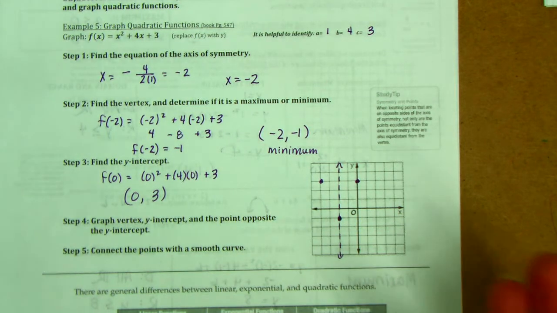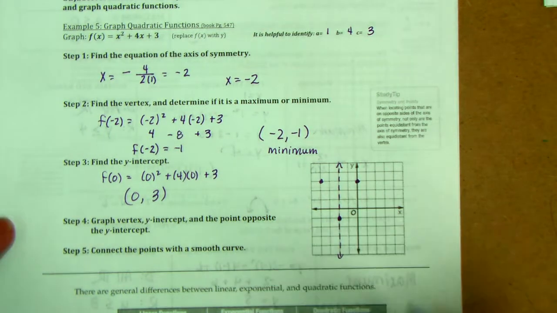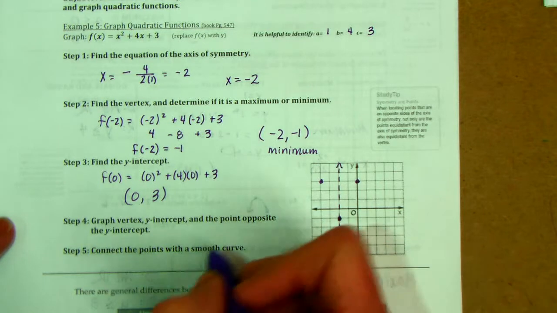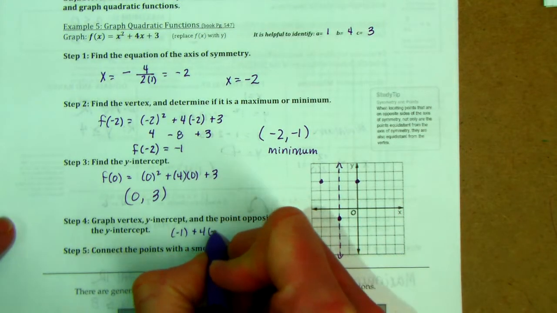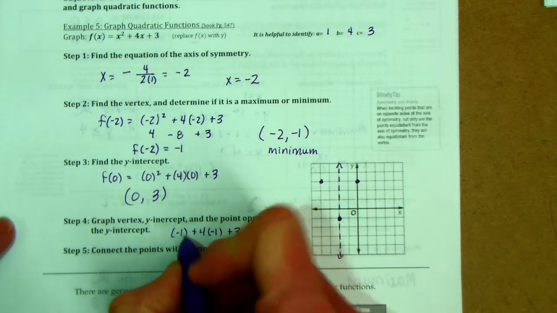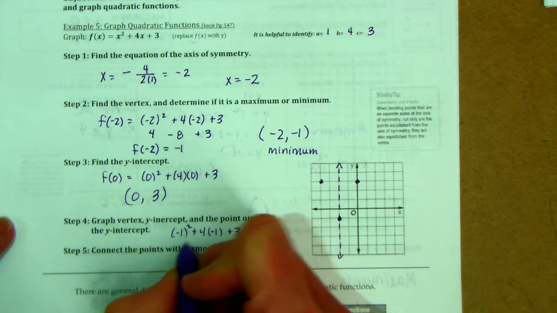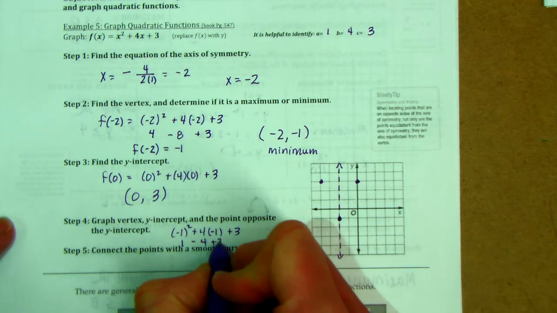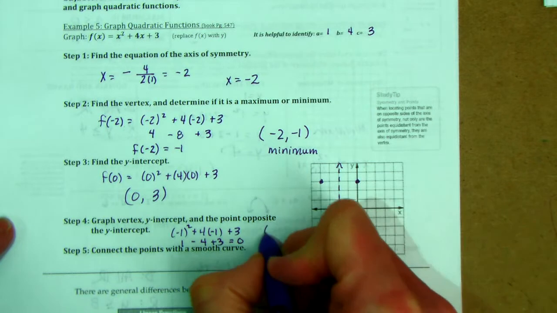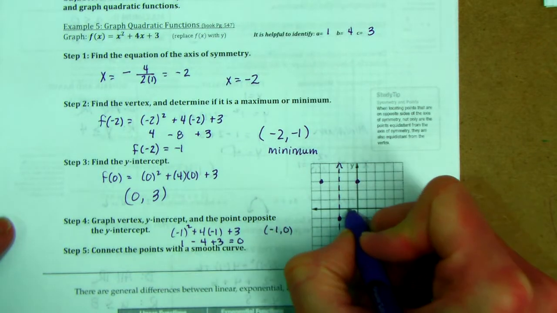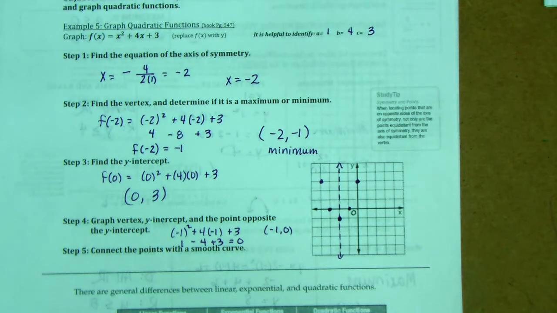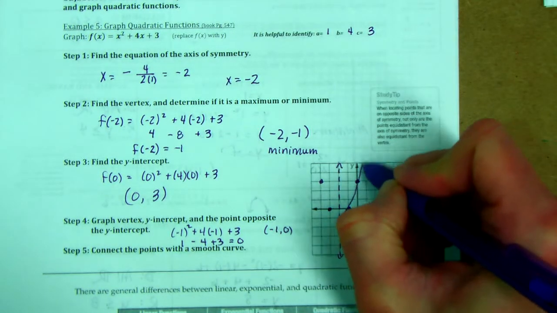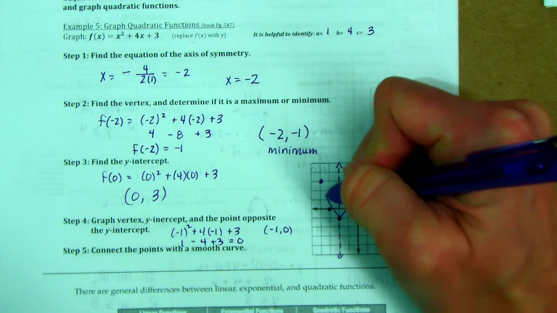So we got negative 1 squared plus 4 times negative 1 plus 3, which would be 1 minus 4 plus 3. That's 0. So I got negative 1, 0, which means if I use that axis of symmetry. Now, do you have to put that actual point in there? No, but it definitely does make things a lot easier. And there you have your quadratic function. And we've graphed our parabola.